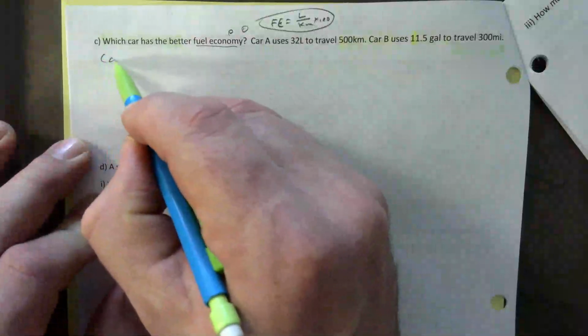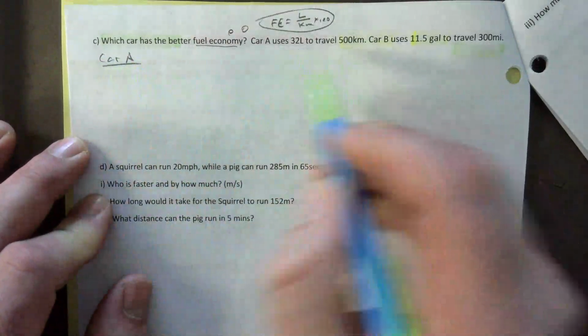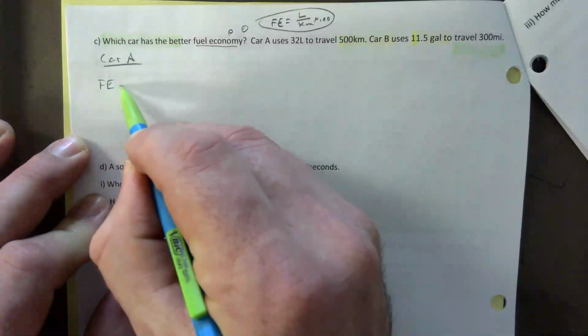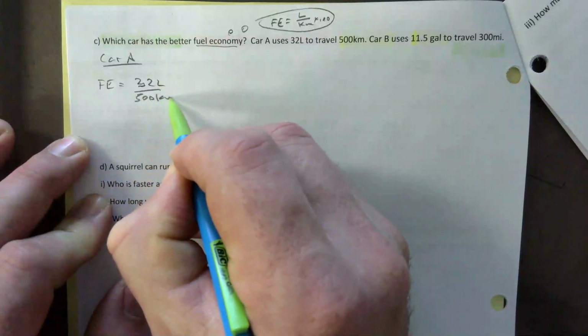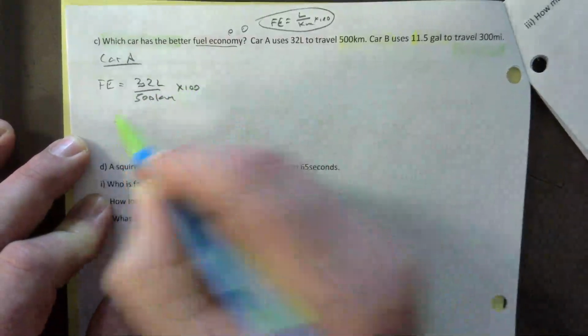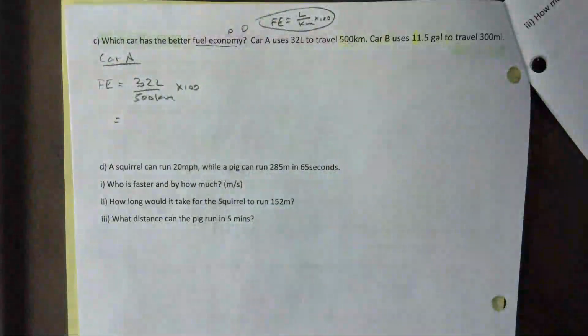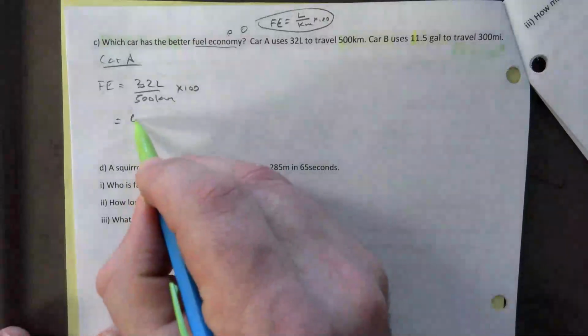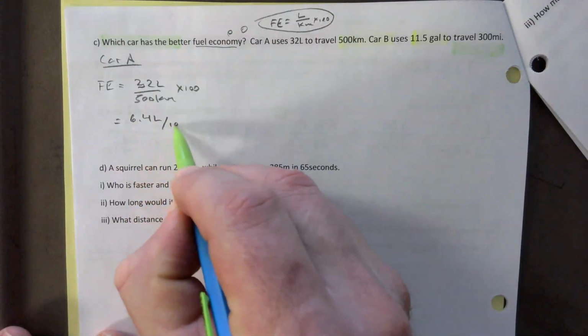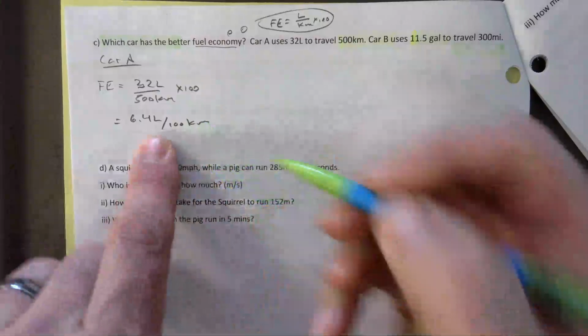So for car A, it's already perfect. It's liters. So the fuel economy there is 32 liters over 500 kilometers. I multiply that by 100, okay? It's 6.4 liters per 100 kilometers. You state it like this, okay?